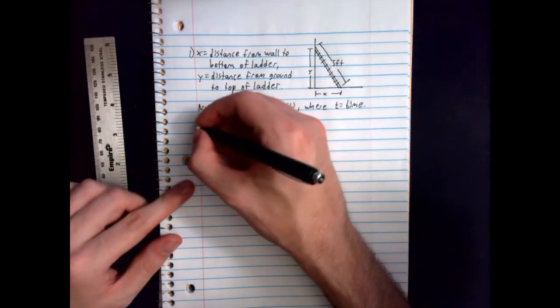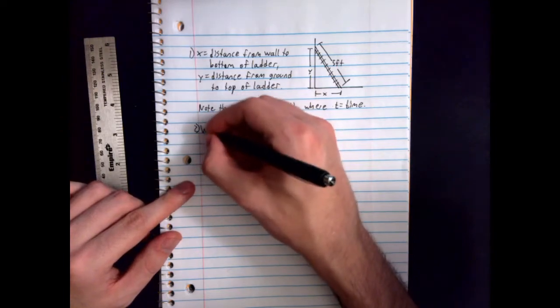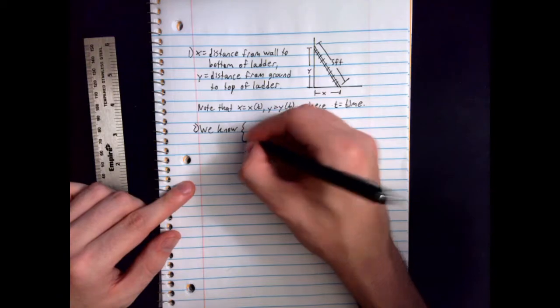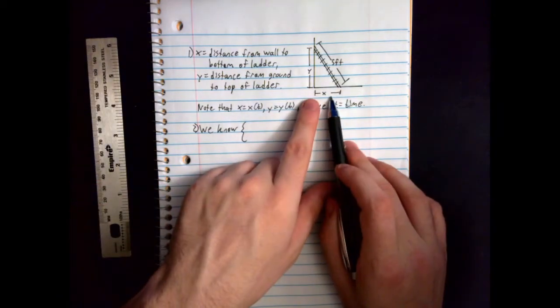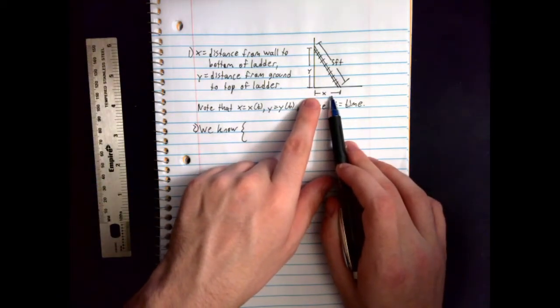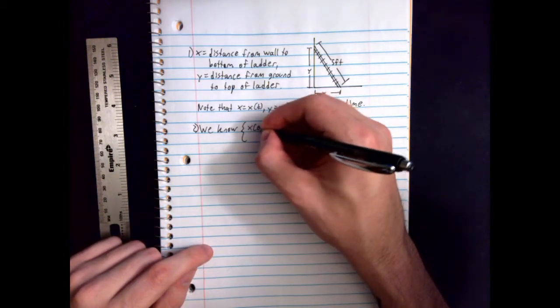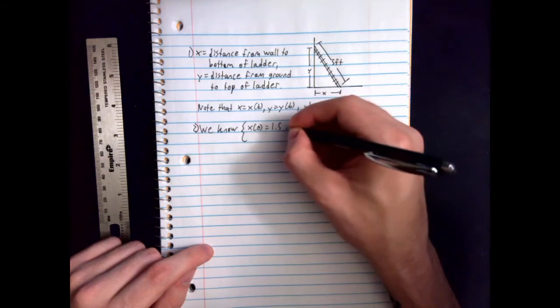Let's go ahead and write down what we know and what we don't know. So I know that at time 0, I am 1.5 meters away from the wall. So X of 0 is 1.5 meters.